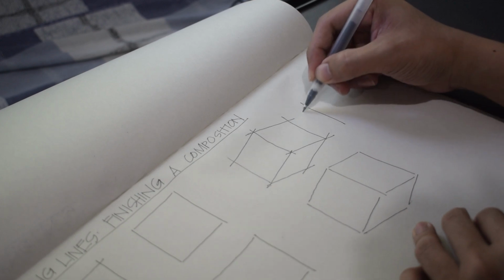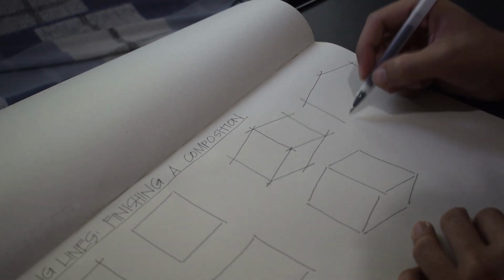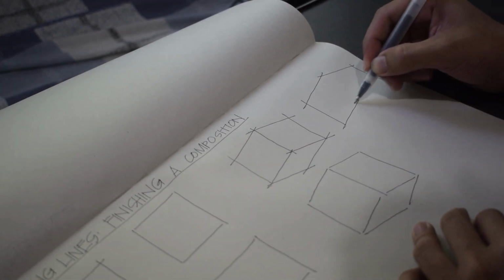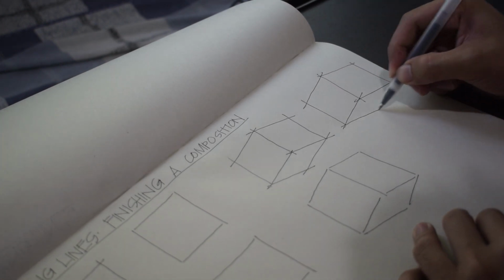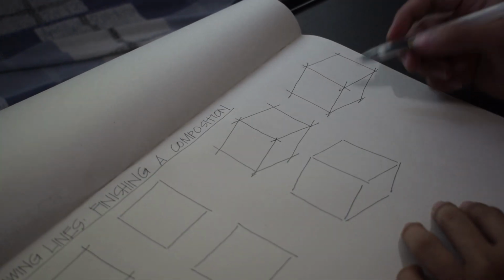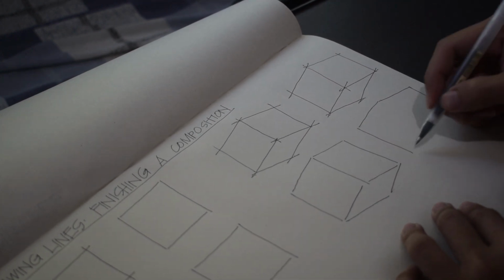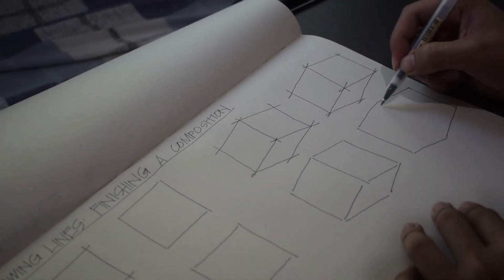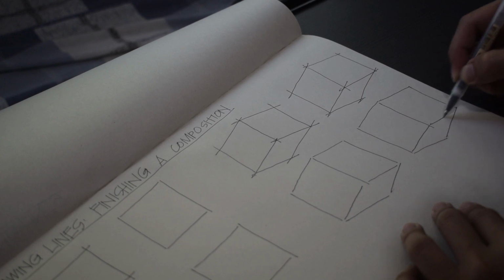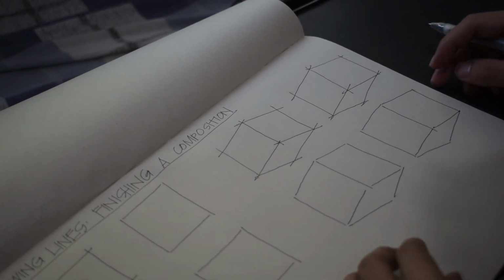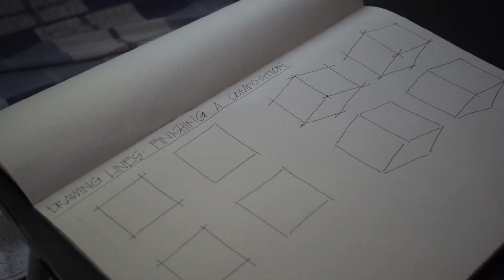Kasi it doesn't really show na the lines that we're actually highlighting in this video are being intersected to each other, di ba? So, make sure if you're drawing certain shapes, may it be 3D or 2D, dapat lagi silang nag-intersect. Actually, it forms a sense of professionality. Alright?